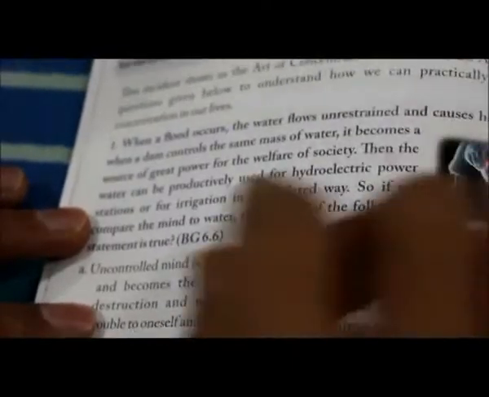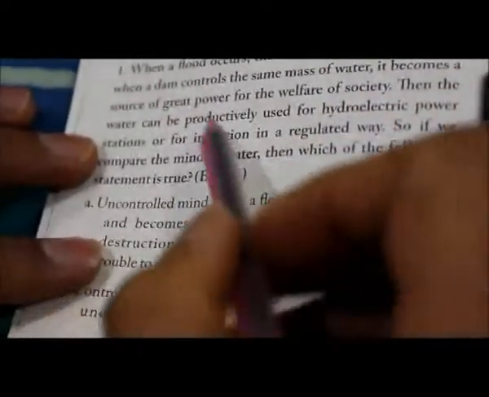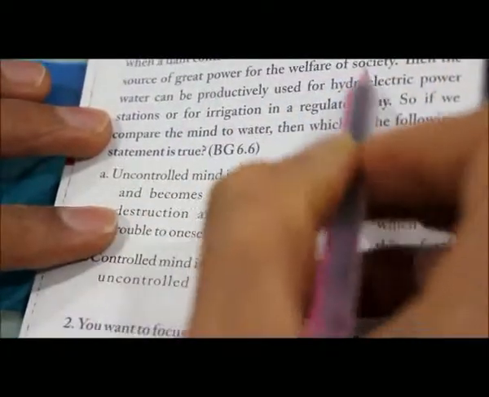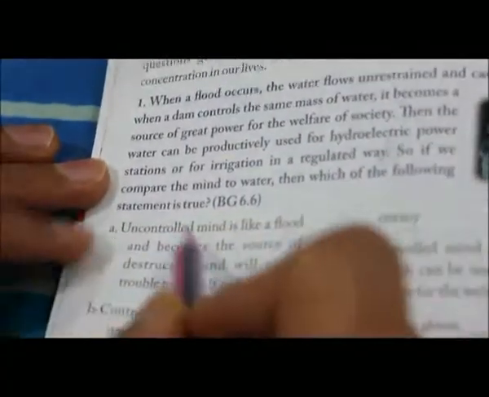Let us see in Bhagavad Gita. That means we have to read Bhagavad Gita 6th chapter 6th verse to solve this question, in order to understand which out of these 4 options is the right option. So let's go to Bhagavad Gita now.